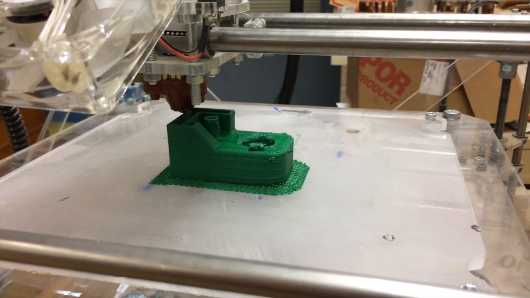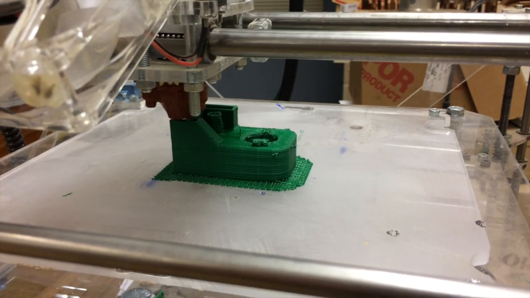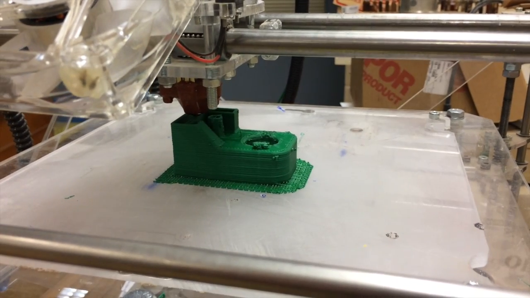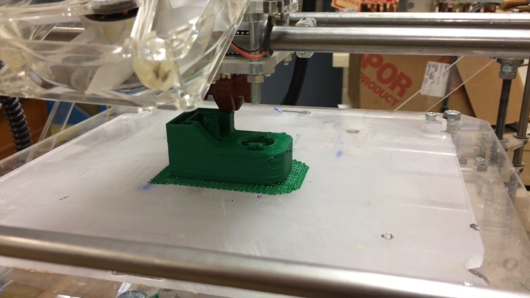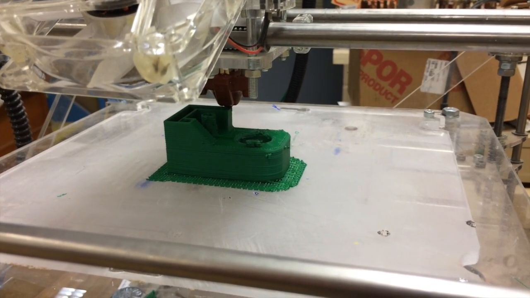The object that is being printed out here costs around 25 cents. So we can see that there is minimal cost for these projects that are being made.